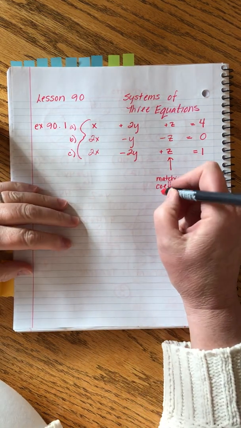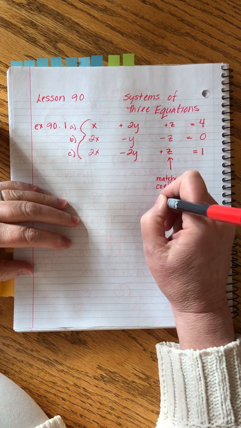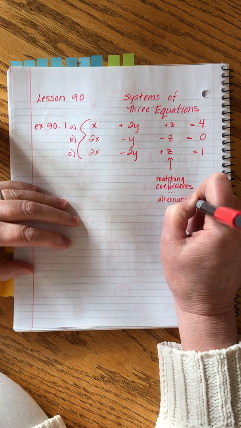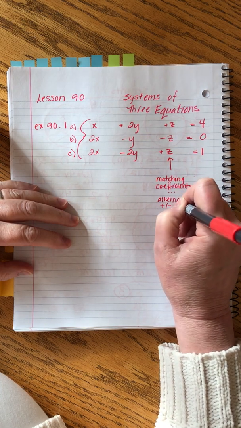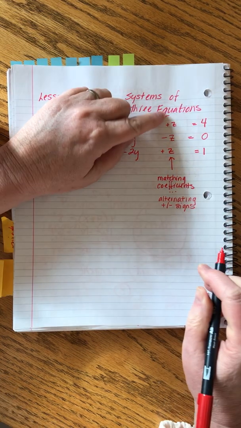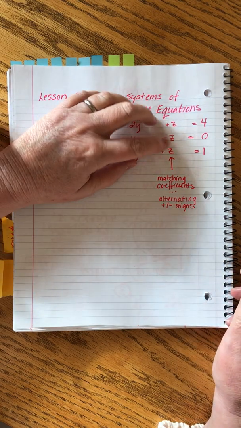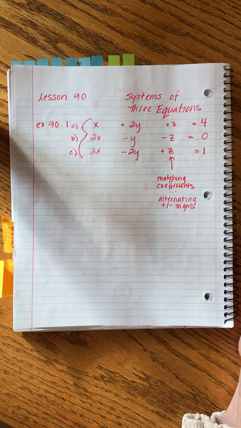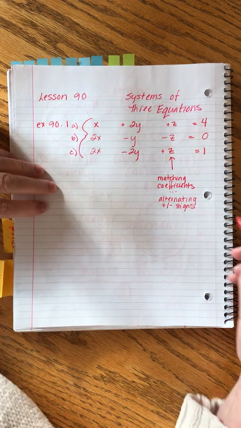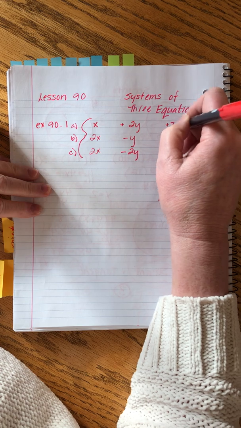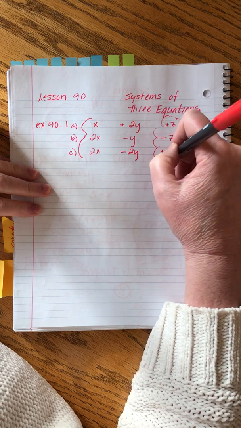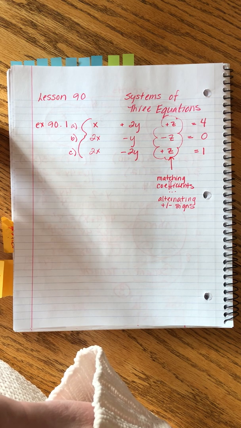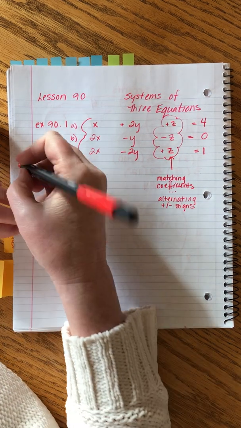It would be fine if they all had a 3 or they all had a 47 because they all match. And then the other thing that they have that is lovely is alternating plus minus signs. This is exactly how we want it to look. Plus, minus, plus, or also adorable would be minus, plus, minus. But we want it going back and forth like that, and you'll see why. Okay, so this is our dream scenario. So we're going to choose to eliminate the z's.